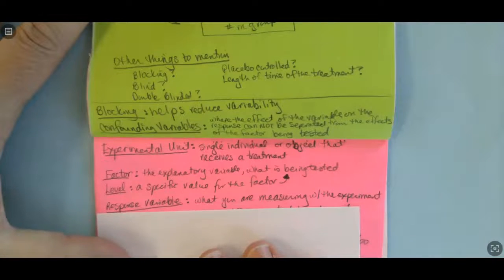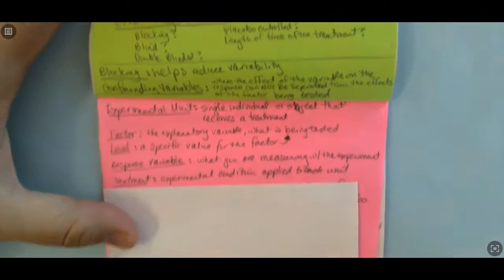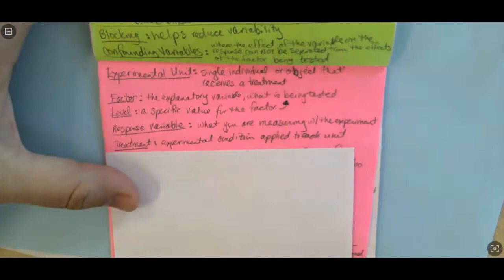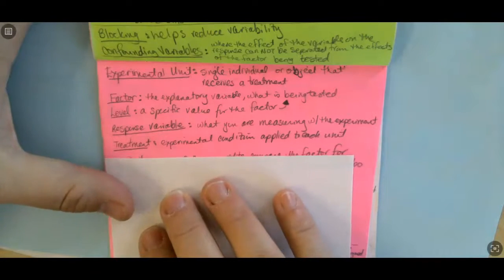The response variable is what you're trying to measure with the experiment. The treatment is actually the experiment condition applied. So if you're doing something that's a diet pill plus exercise, there's 2 factors, the diet pill and the exercise, but the treatment is how the different combinations are.